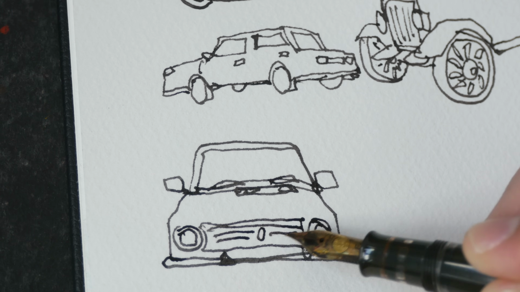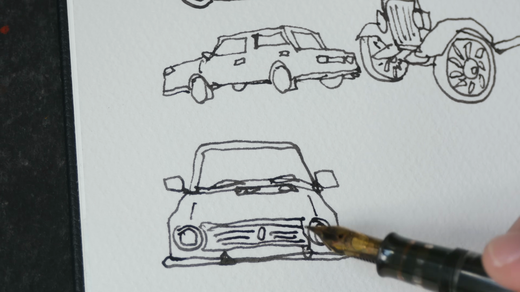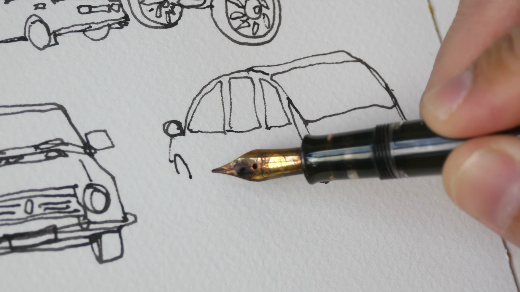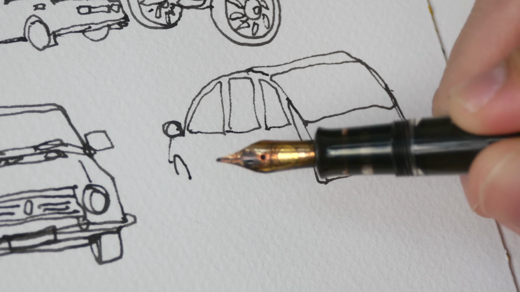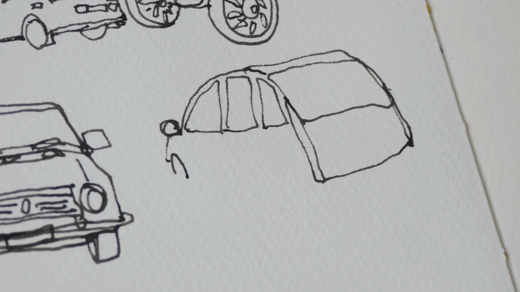You can even draw toy cars, big cars, small cars, cars with a lot of details, cars without details. Choose reference photos that show you something different so that you don't have to draw the same thing every time.